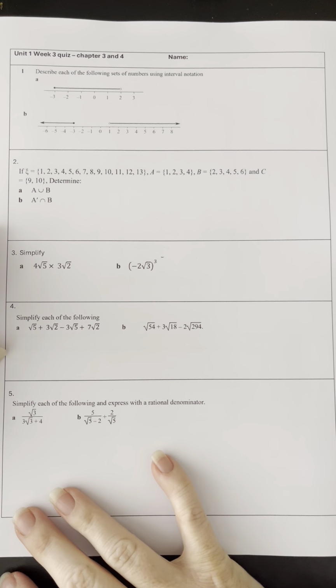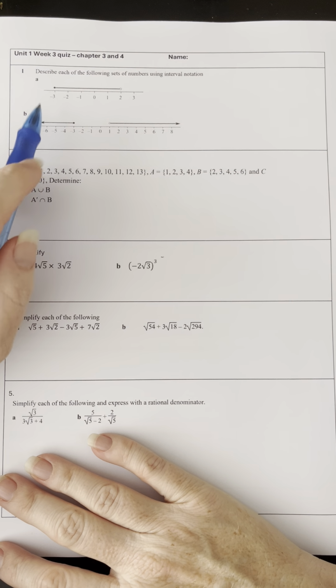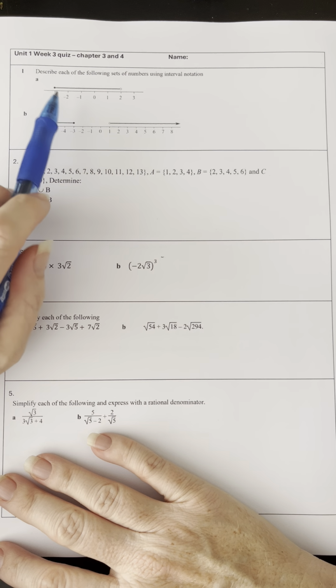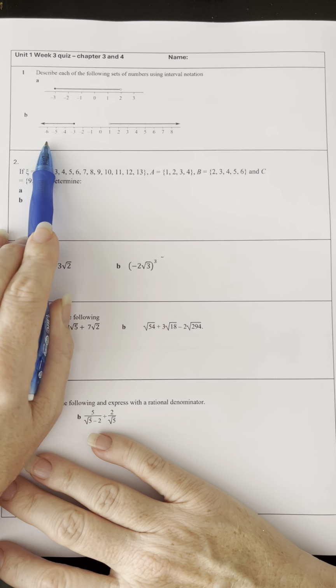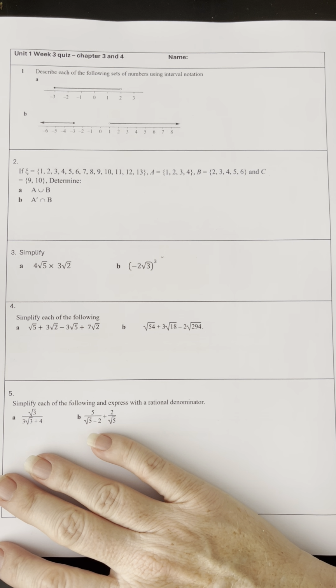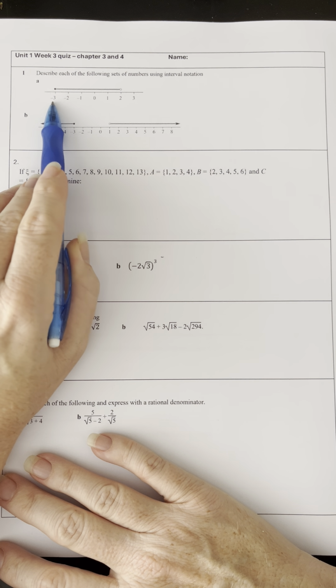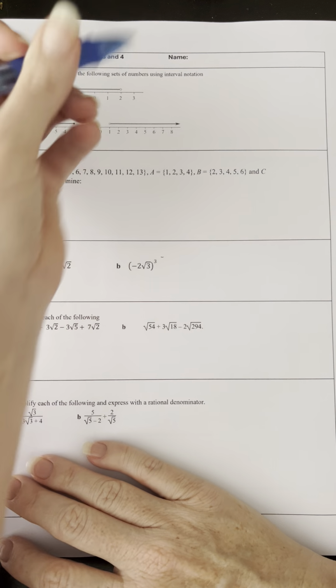Okay, having a look at our Unit 1 Week 3 quiz for maths methods. We're looking at, to start with, our interval notation. So we've got some images here that we want to convert into interval notation. So the first one we can see is going between -3 and 2.